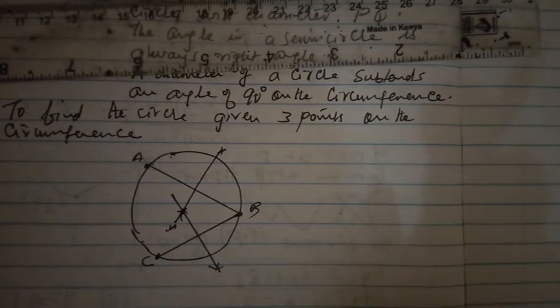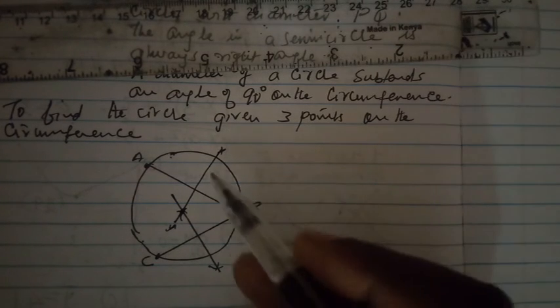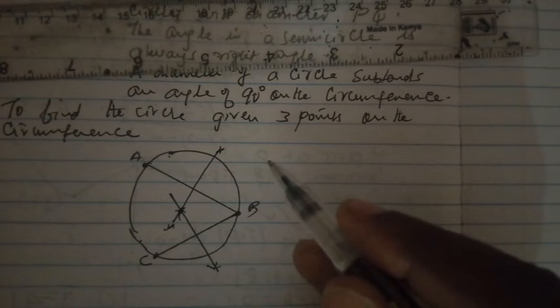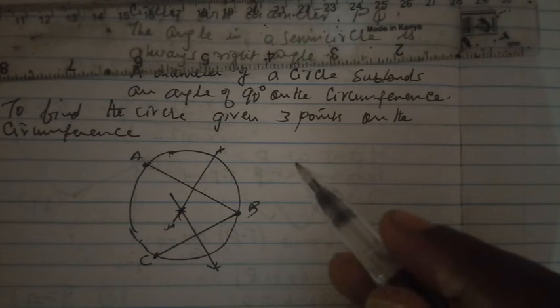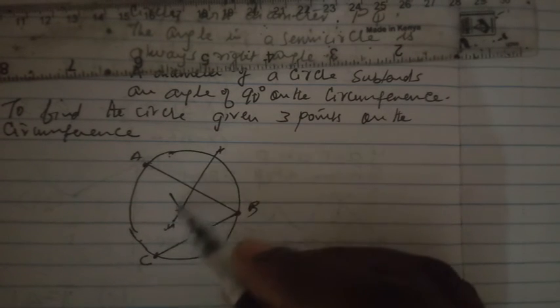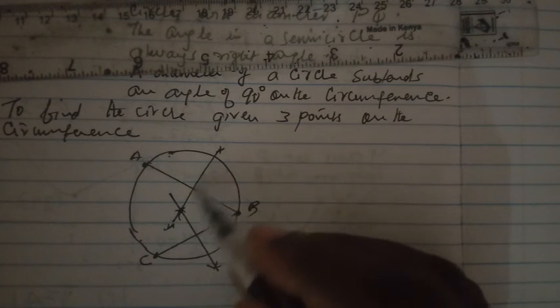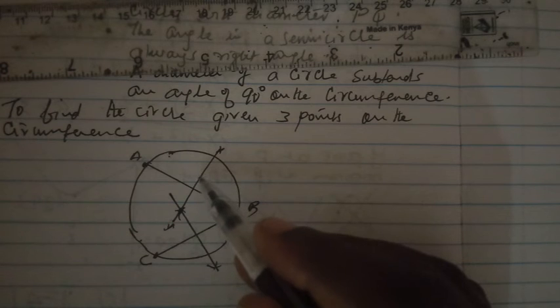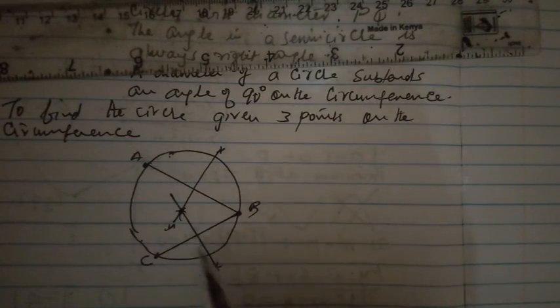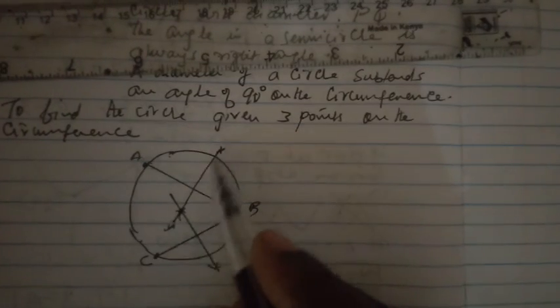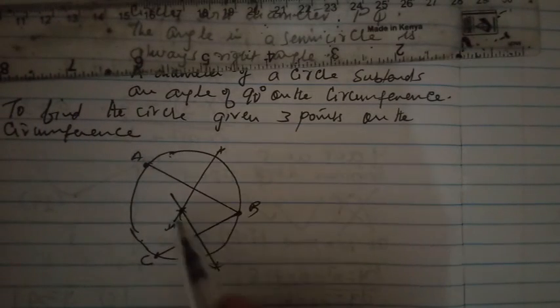Theoretically, you can find the equation of the perpendicular bisector of 2 different chords. If you want to find the center of the circle, find the equation of this perpendicular bisector, the bisector probably you have constructed or otherwise. You also find the equation of this other perpendicular bisector.